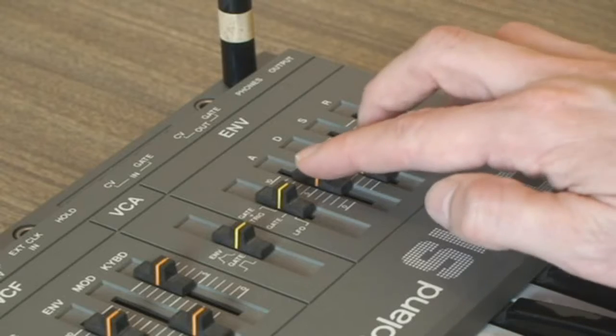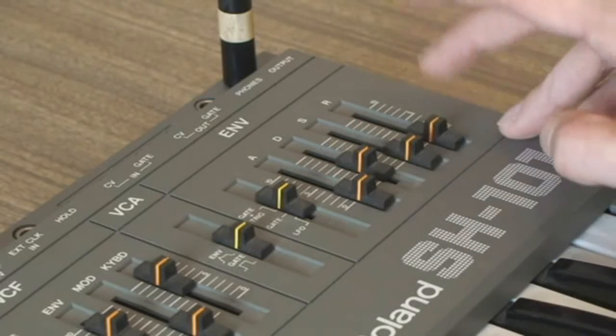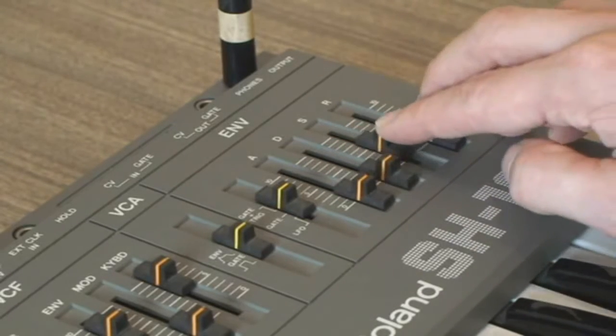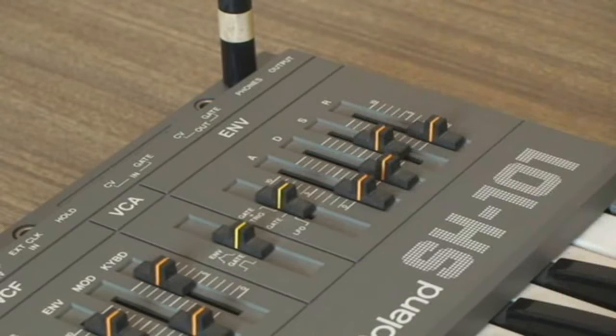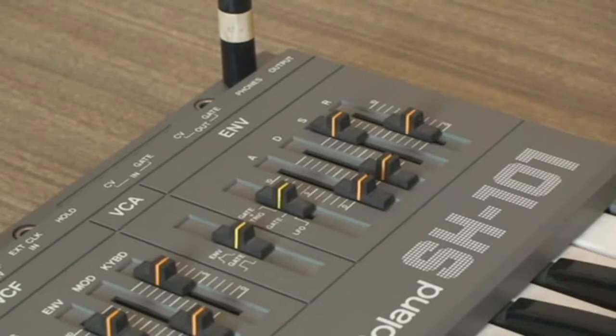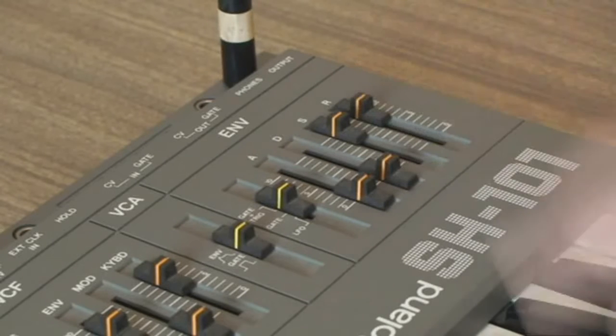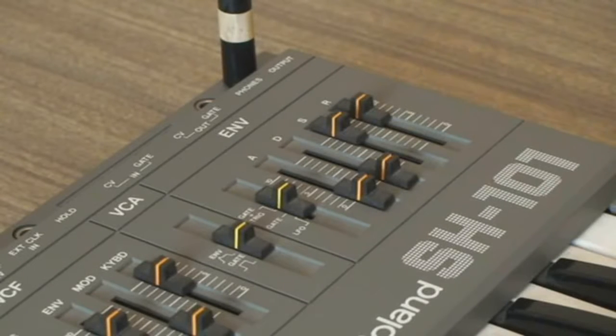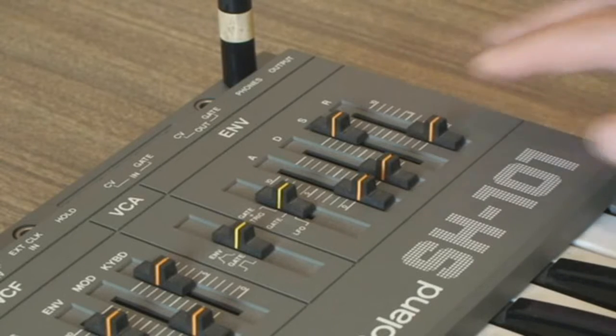The final component of the envelope is the release, and if I were to have it off as I've got at the moment, the note just finishes as soon as I've let go of it. But if I put a bit of release on, now the thing carries on for a bit longer. If I put a load of release on, I just pressed the key and took it off there, and it's going to take forever to finish.